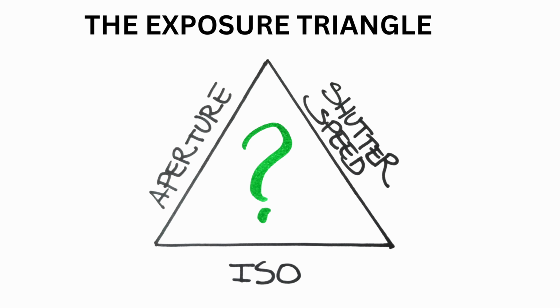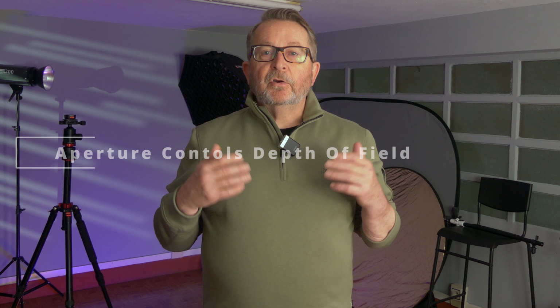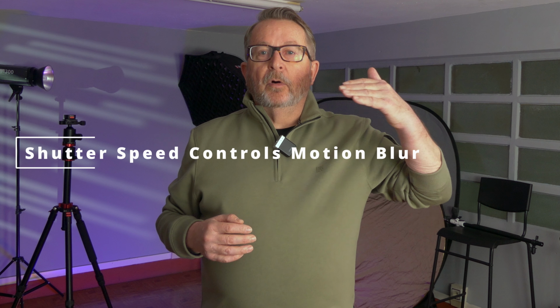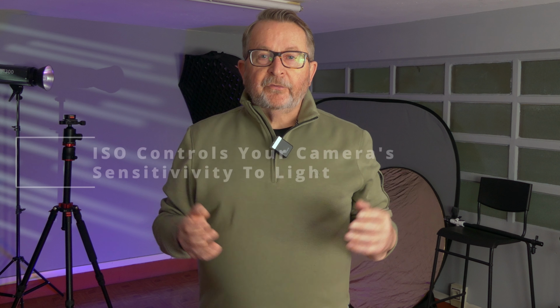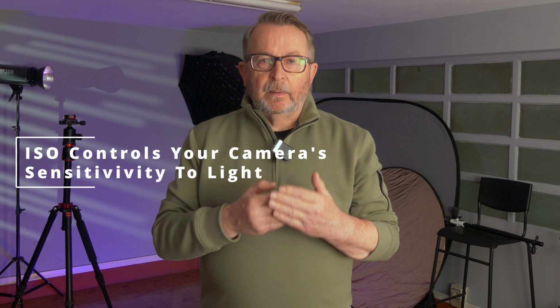So the exposure triangle has been about for a long time now, and it's a quite simple concept. It's all about how aperture, shutter speed and ISO work together to control the brightness of your image. Think of it like a seesaw. If you change one setting, you'll likely need to change another to balance things out. Aperture controls depth of field, shutter speed freezes or blurs motion, and ISO affects how sensitive your camera is to light.